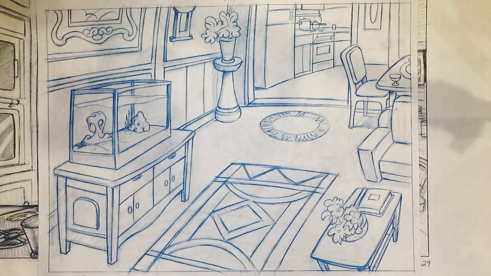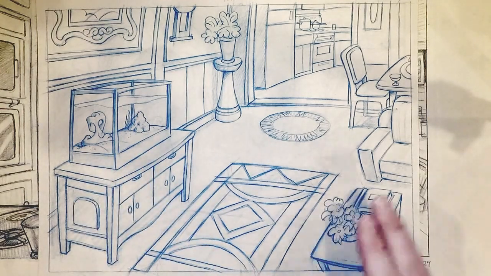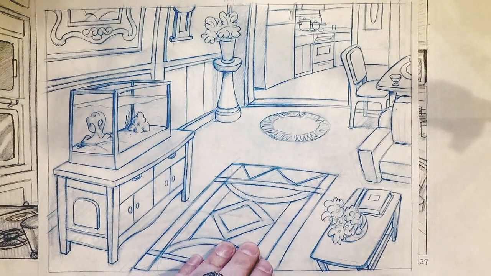Now we're in the living room. Again, this is bogus, so it's a little more cartoony than Widget, the previous one. But we've got an aquarium and chairs and tables and that sort of thing.